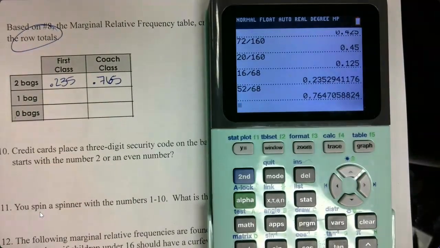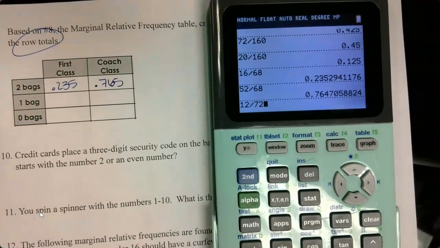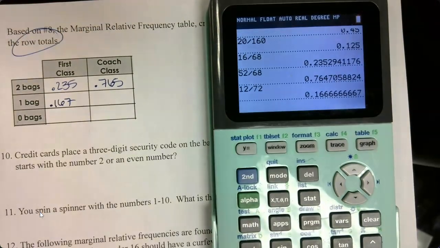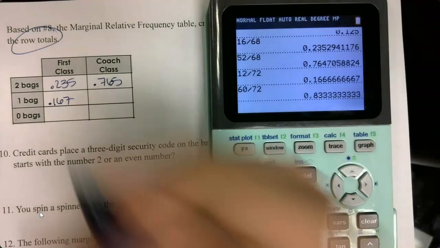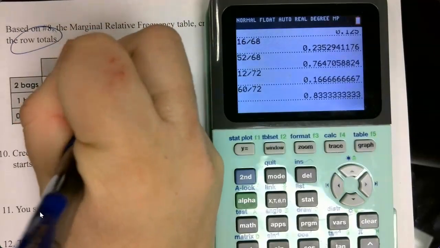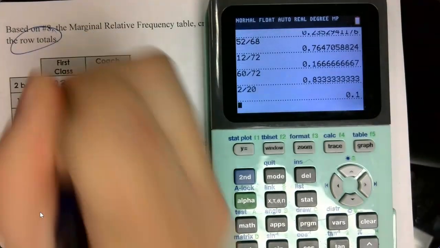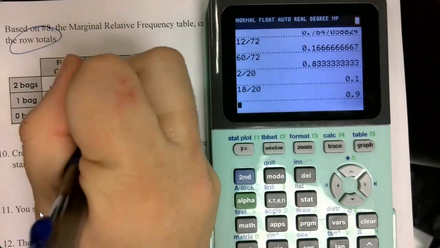Then I have, for 1 bag, first class is 12 out of 72, 0.167. 1 bag out of coach is 60 out of 72, 0.833. 0 bags first class is 2 out of 20, just 0.1. And 18 bags out of 20 is 0.9.